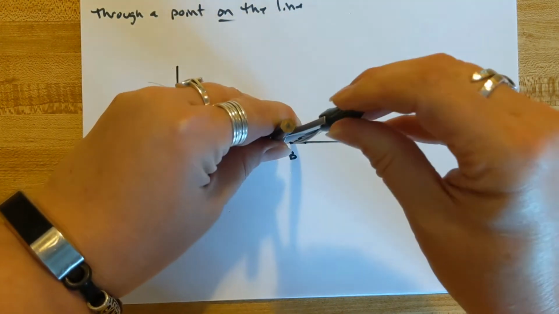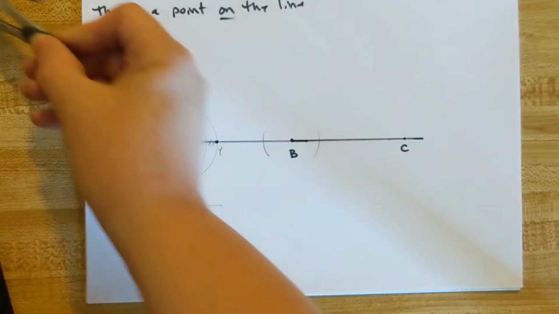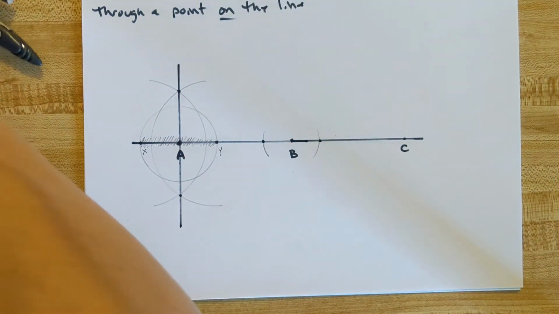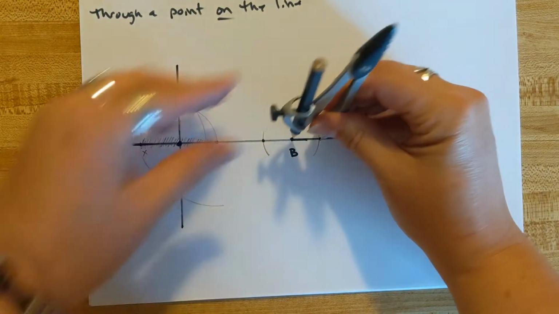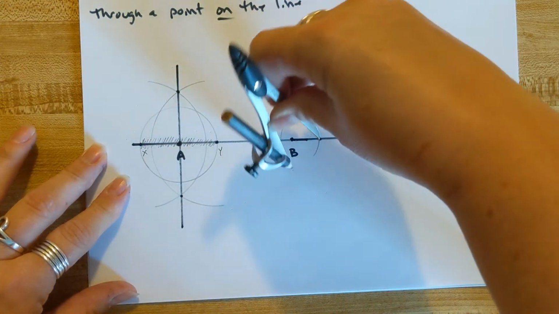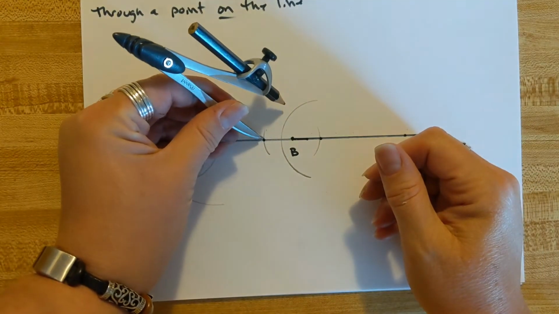Do that again. Force B to be the midpoint of something. So I swing a circle around it to get those two points. I make sure my compass is set for obviously more than half. Do a circle from one endpoint.